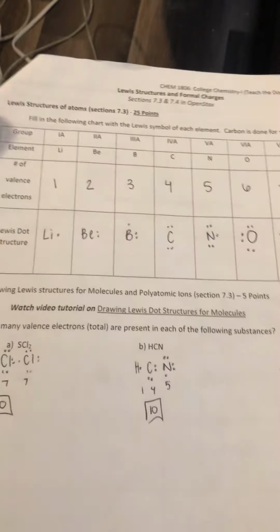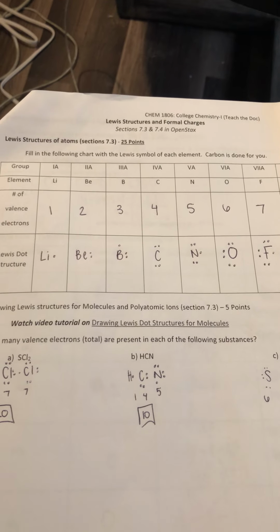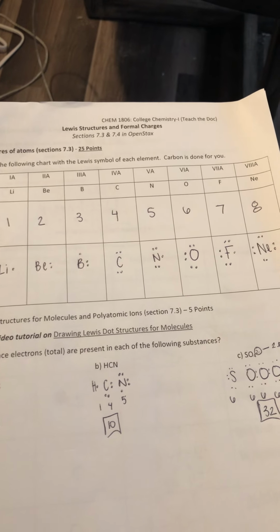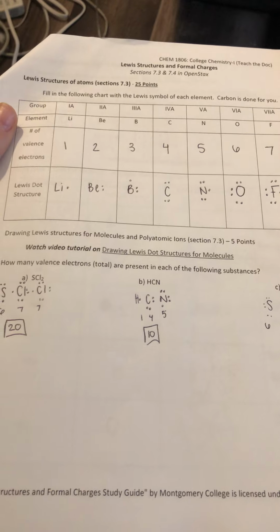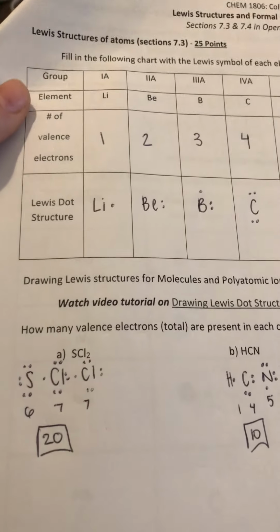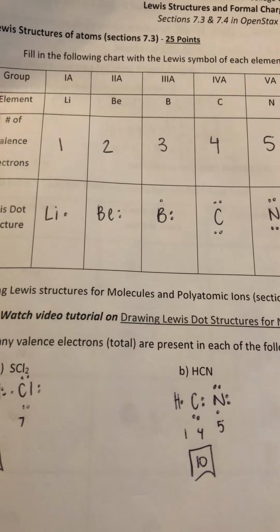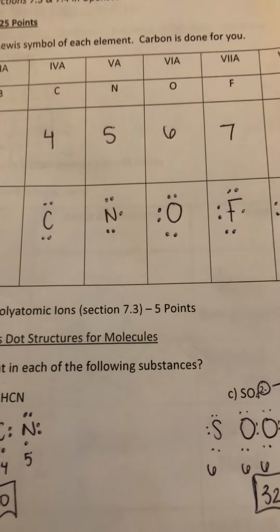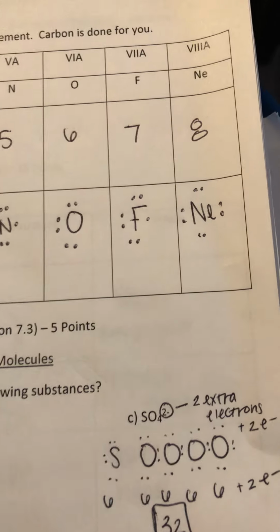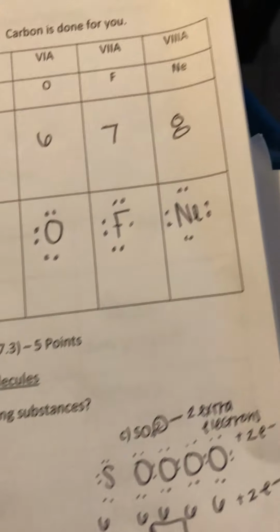Going over to the chart here, so just going down the line, it was 1 through 7 for the number of valence electrons in each group, just using the group, 1 through 8, using the group number to determine that. And then going down the line, lithium has 1 valence electron. We've got 2, 3, 4, 5, 6, 7, and then 8 as our happy neon.